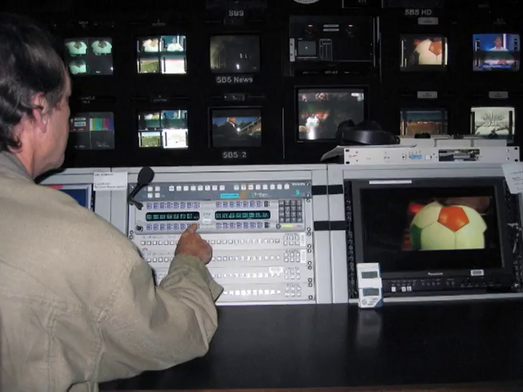A talkback system is very effective in multi-camera productions. It allows editors, directors and mixers to communicate with the crew on set. However, there are many things that could go wrong.